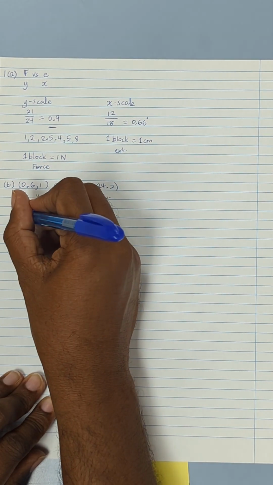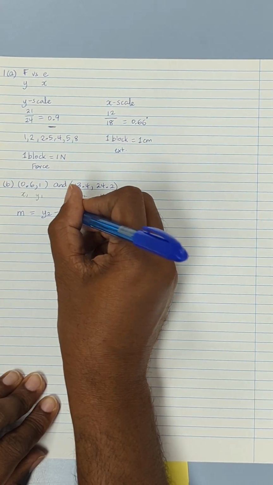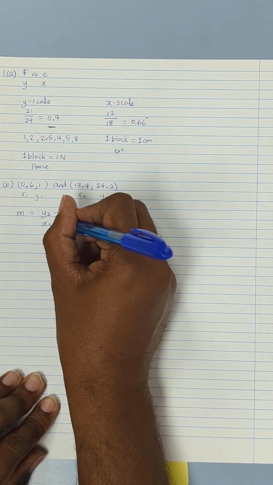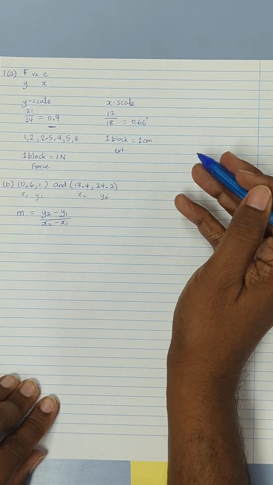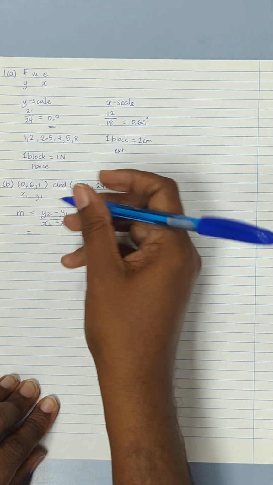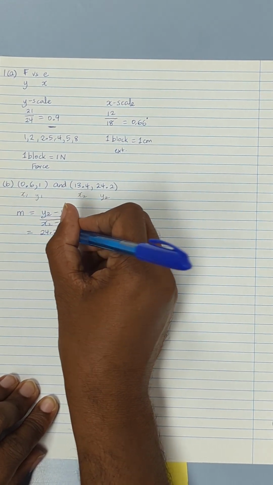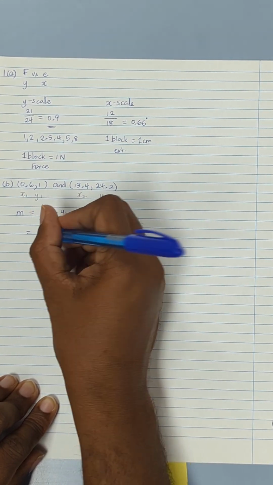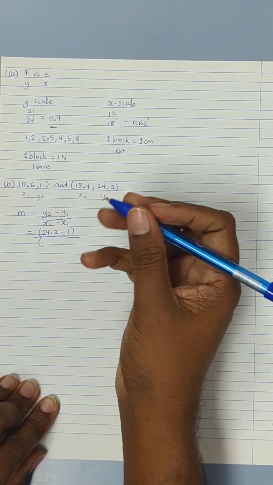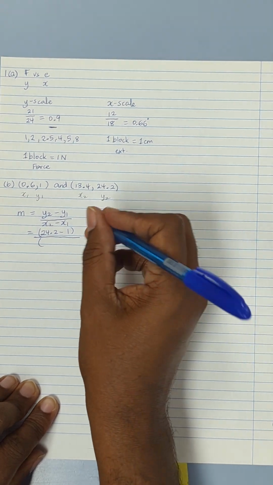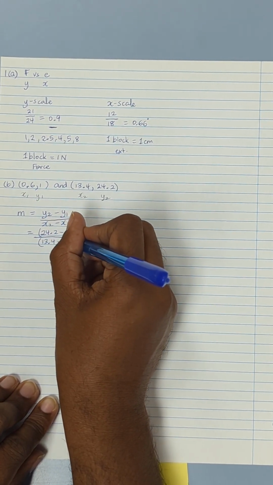Because to find gradient, the formula is as follows. So y2, take away y1, over x2 take away x1. And that's where the x values and the y values come from. So y2 take away y1 will be 24.2 minus 1, and I put it in brackets because I want to avoid a BODMAS error when using the calculator. And x2 take away x1 will be 13.4 minus 0.6.